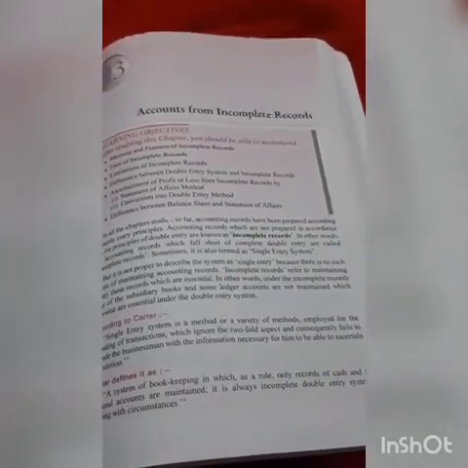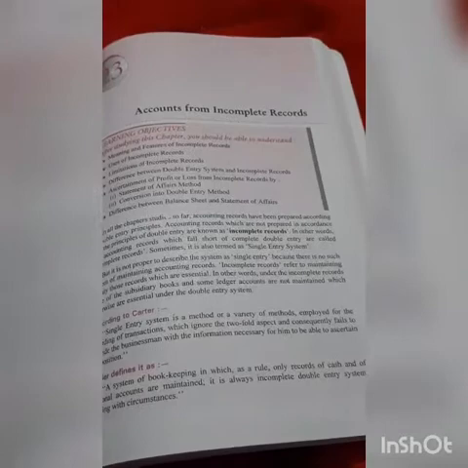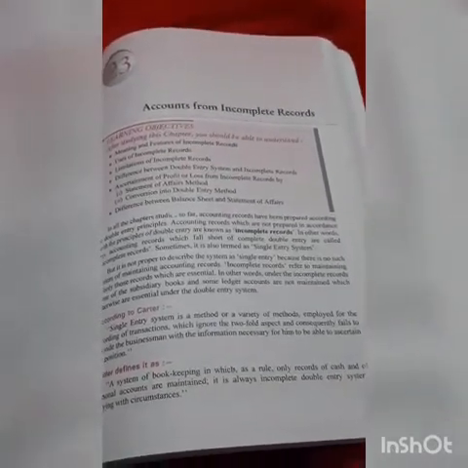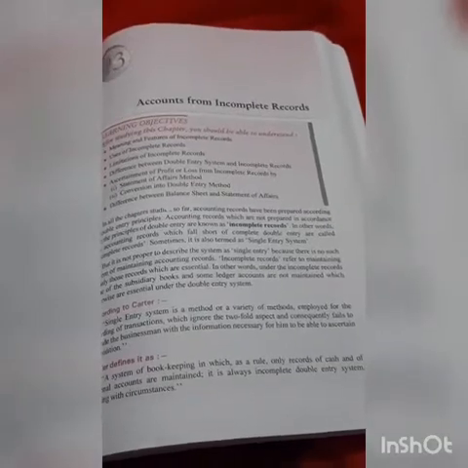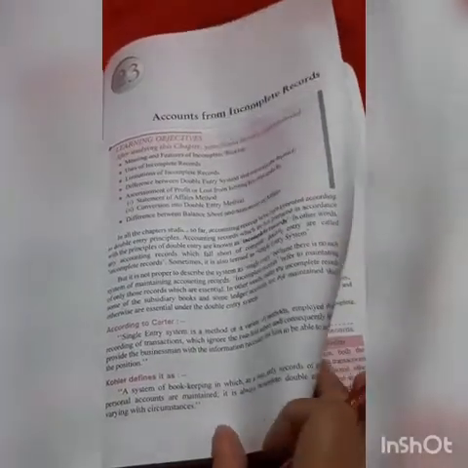From the starting until now, we have been studying that the accounts are based on the double entry system. There are two aspects of every transaction. One is on the debit side and the second is on the credit side. But this chapter is opposite to that double entry system. Here we are making our books of accounts on the basis of single entry system. That's why they are not complete. The information posted in these kinds of accounts is incomplete. So that's why they are known as incomplete records, because they are based on the single entry system.